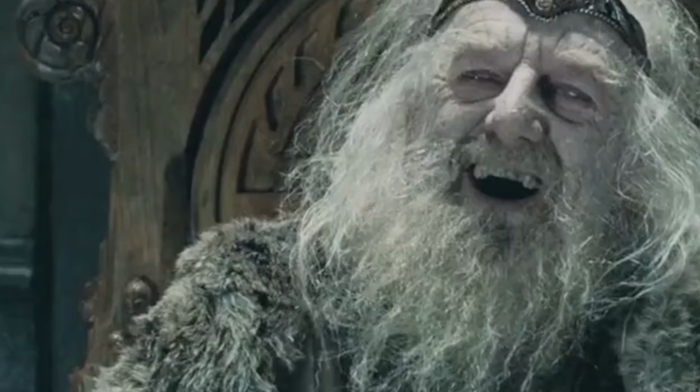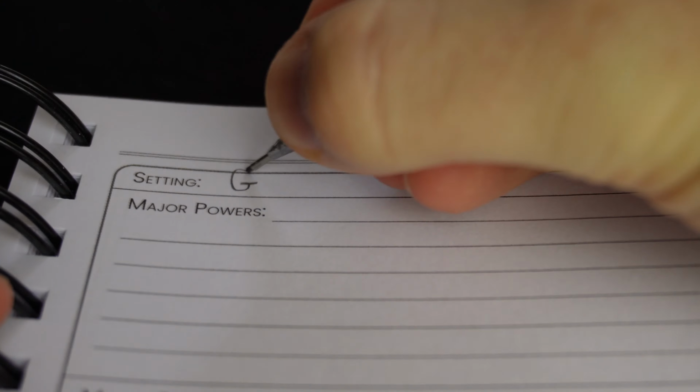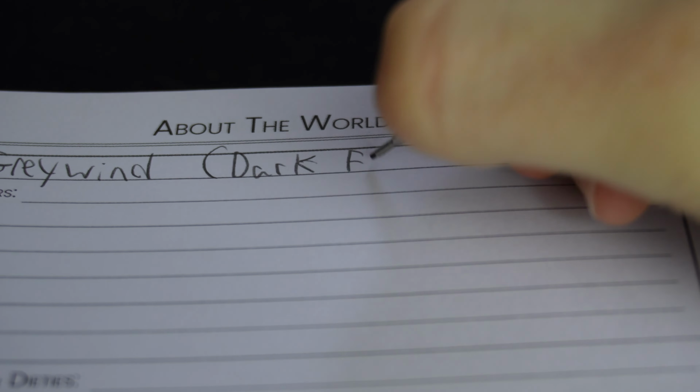Start with just the genre of the setting. Is it classic fantasy, dark fantasy, steampunk? For the sake of example, I'm going to make a world that is dark fantasy. And our example setting will be called Grey Wind.